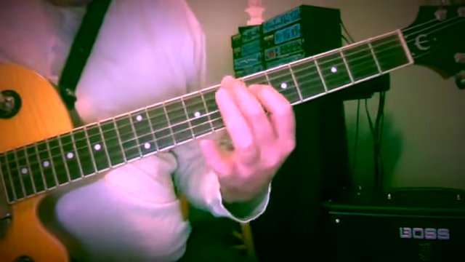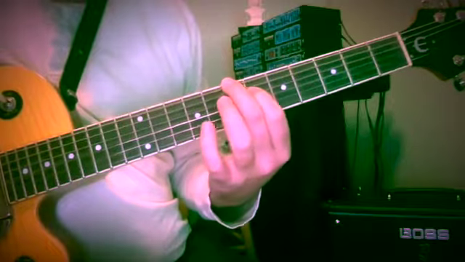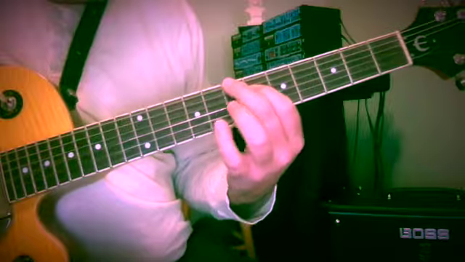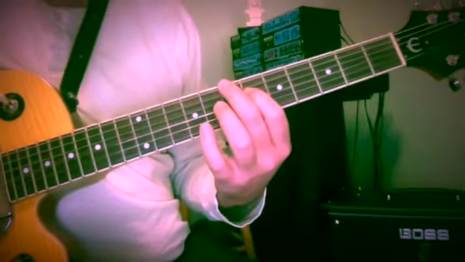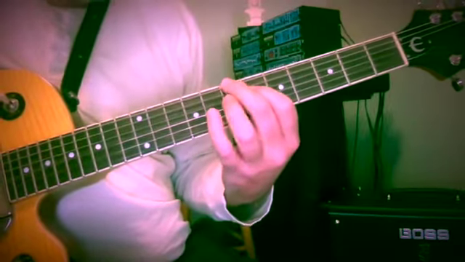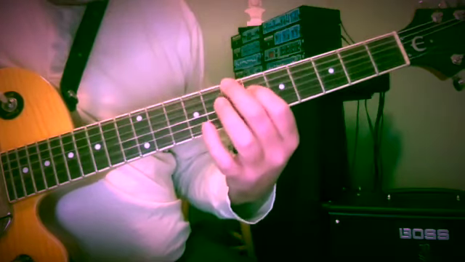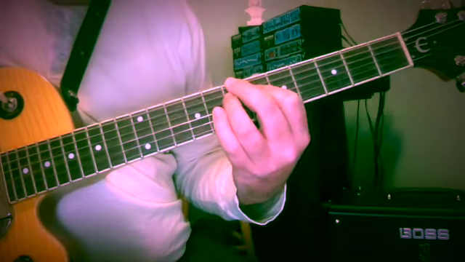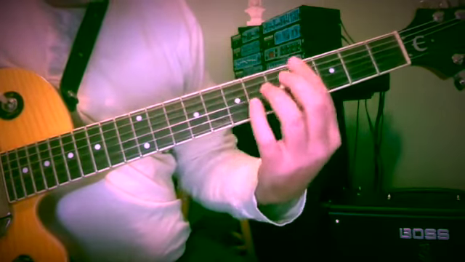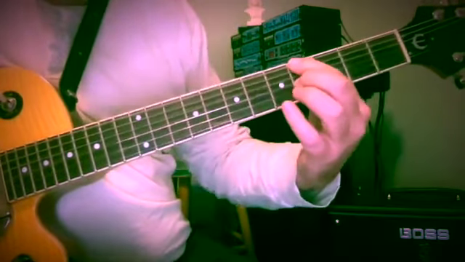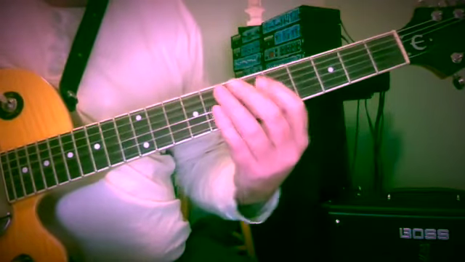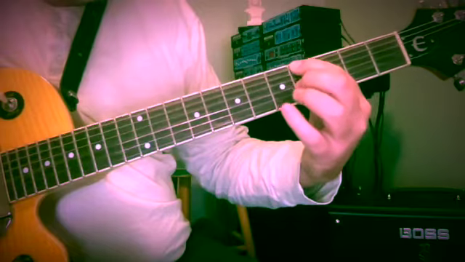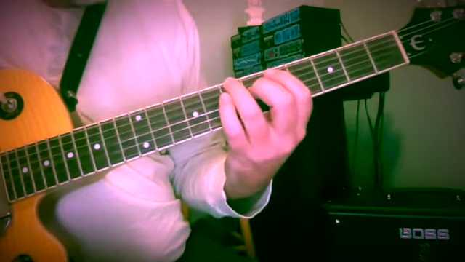And now B in the bass, G sharp in the upper voice, 7 and 6. This is an E7 chord in second inversion. That means the 5th is in the bass. So B and G sharp, we're going to walk up. That G sharp is going to come up to A, passing. And now G sharp and B, 4th fret. G sharp and B, 6th string, 3rd string, 4th fret.